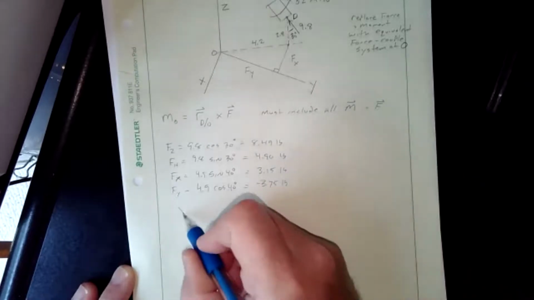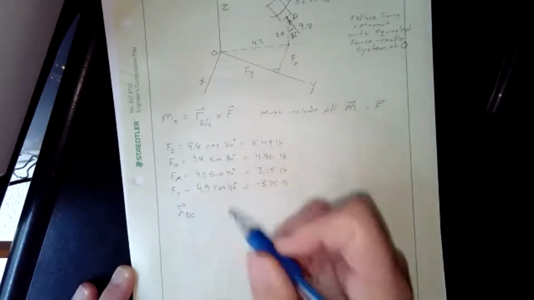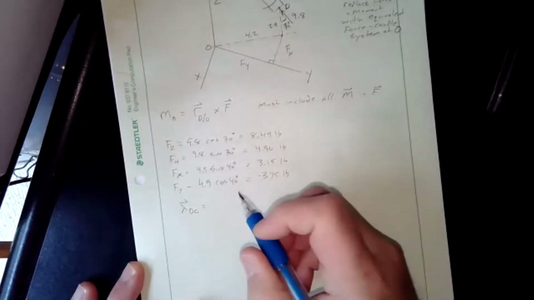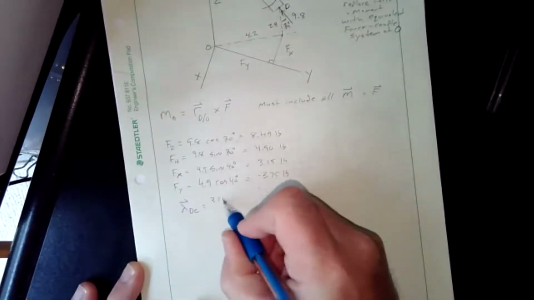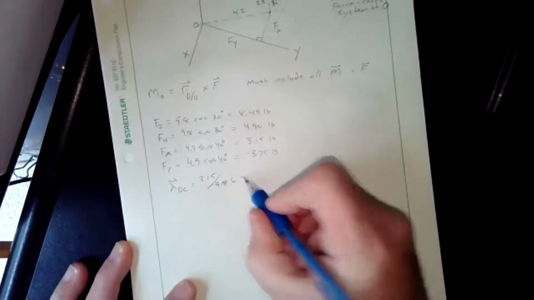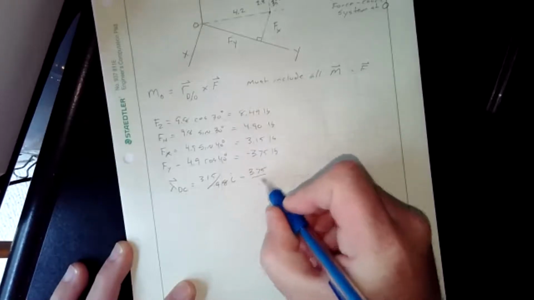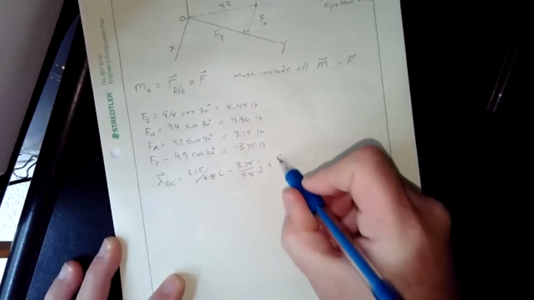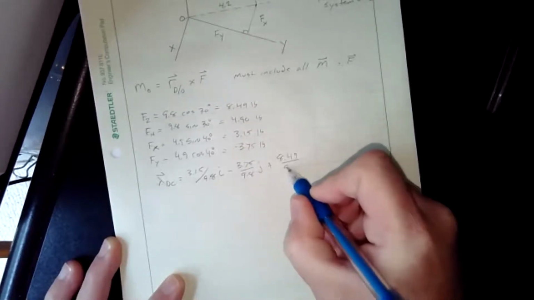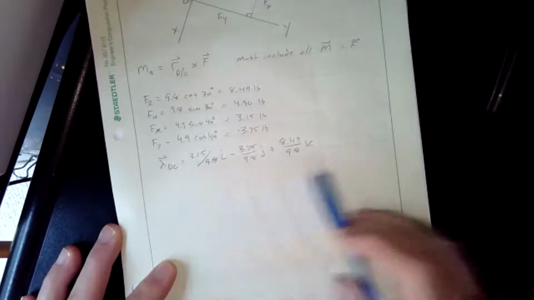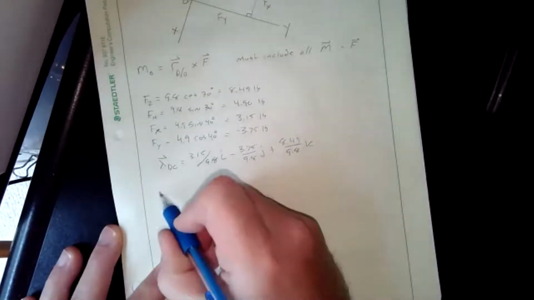So if I make what I call lambda DC a unit vector, because whether it's the direction of the force, the proportions are going to be the same, then what I end up with is lambda DC equals 3.15 over 9.8 I minus 3.75 over 9.8 J and plus 8.49 over 9.8 K.